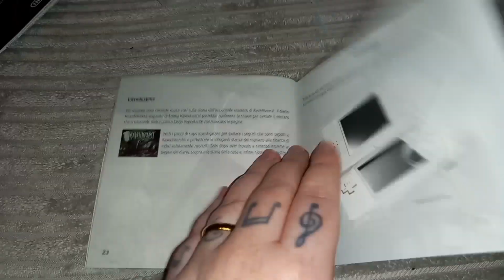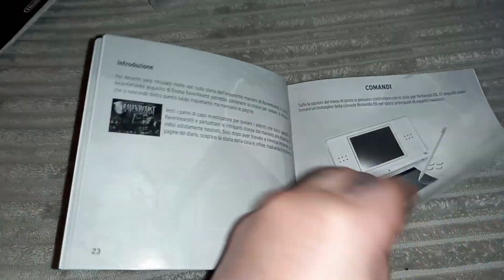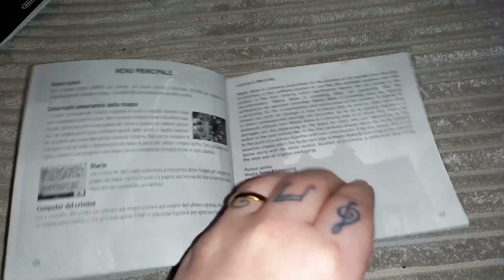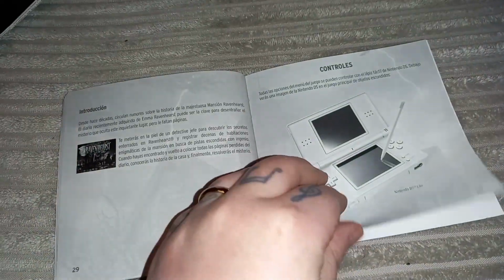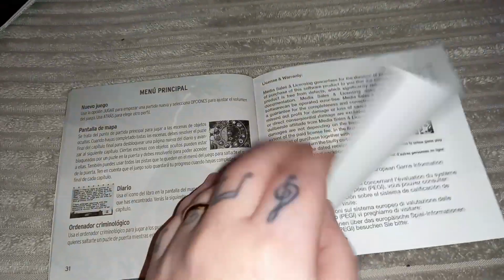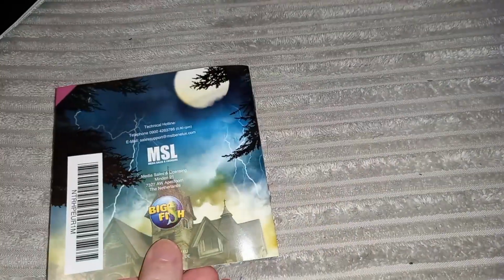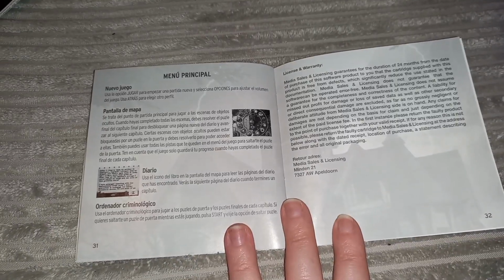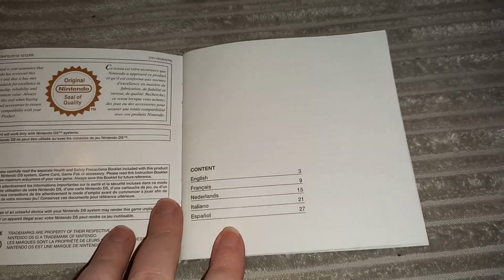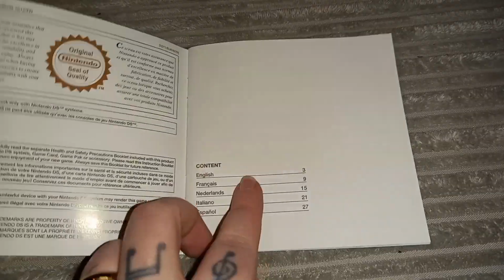Apologies that my camera is struggling with this. Oh, it really does not want to focus on this manual. So there we have it. And this has 32 pages. But again, only about 5 or 6 pages when you break it down.